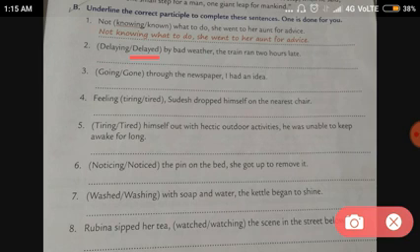Going through the newspaper or gone through the newspaper, which is the correct here? Going through the newspaper, I had an idea. Next one. Feeling tiring or feeling tired? Here it is feeling tired. Feeling tired, Sudesh dropped himself on the nearest chair.